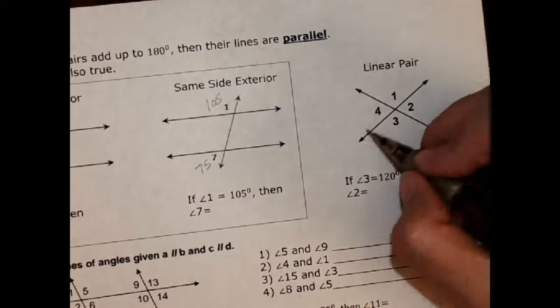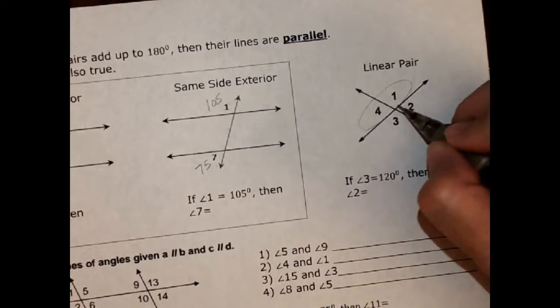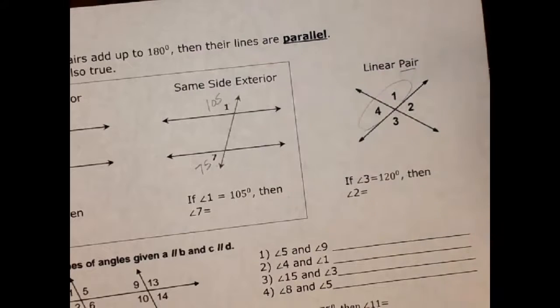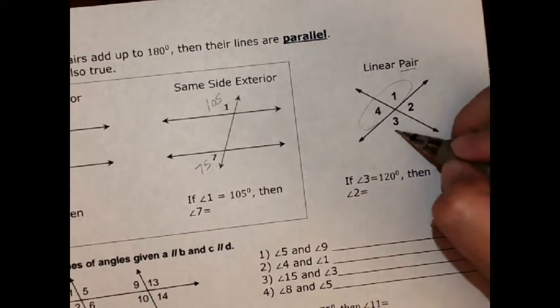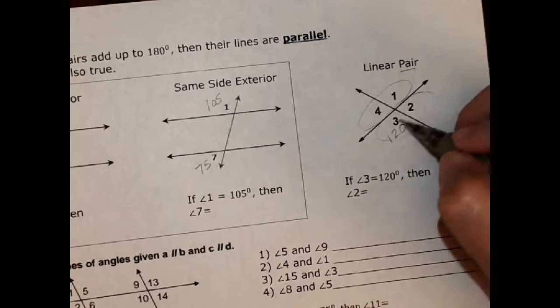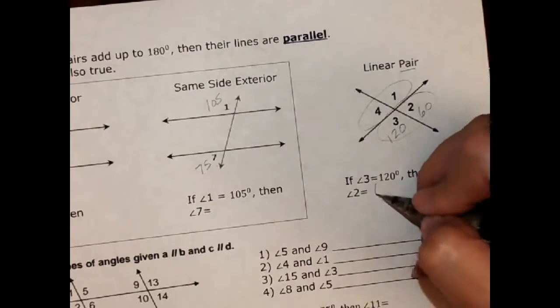We also have a new name here that we're going to call a linear pair. A linear pair are two angles that add up to 180, like these two here. So it's like supplementary, but here we're just talking about a pair, just two that add up. If I tell you that 3 is 120, what is 2? Well, those are a linear pair because they add up to 180, so this one has to be 60.